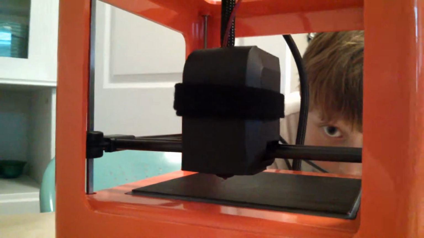Alright, well, I can't get that piece off, so let's just see what happens when we print. Okay? Alright. Is it working?